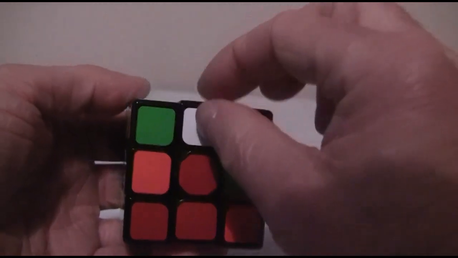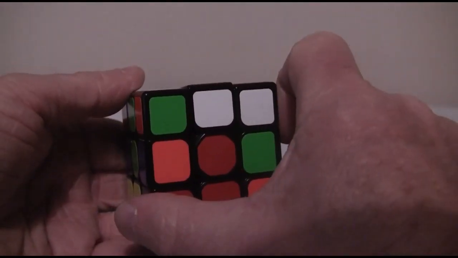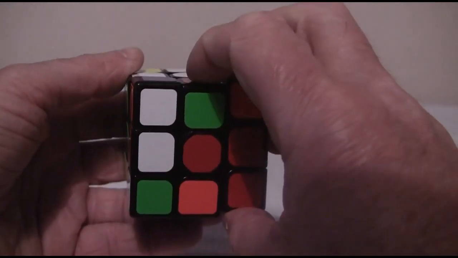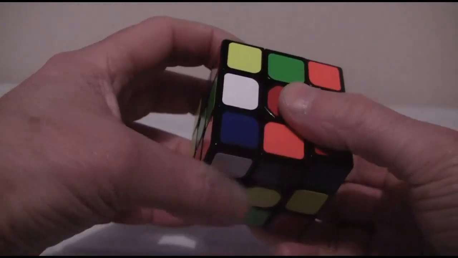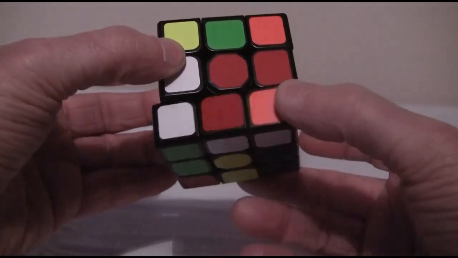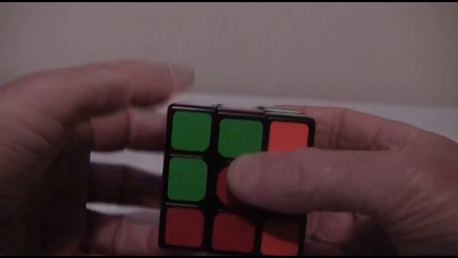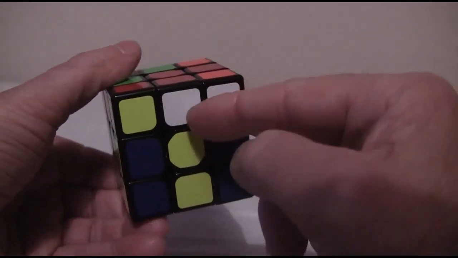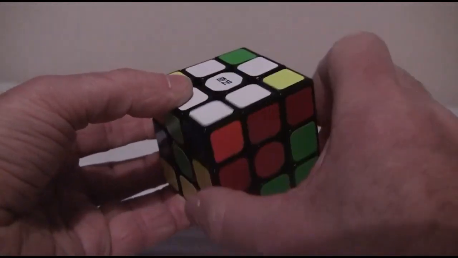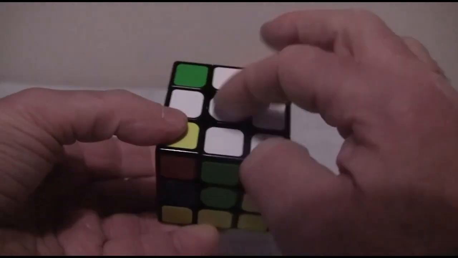I need to flip this around. So I'm going to try and get this white on the bottom. So I'm just going to move that to the left, then down. Now I've dislodged this one, so I'll just leave that there. I'm going to get that out of the way, move that back up again. Now I've got the white on the bottom with the red here. Move that up. Now I've got my white cross.